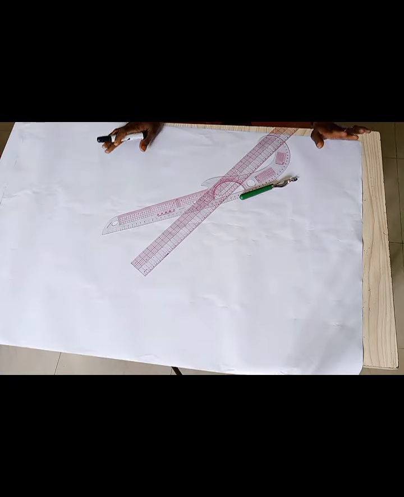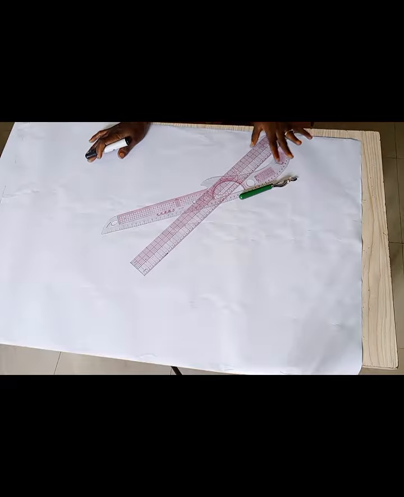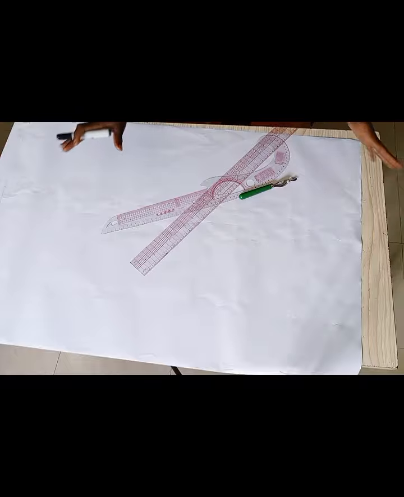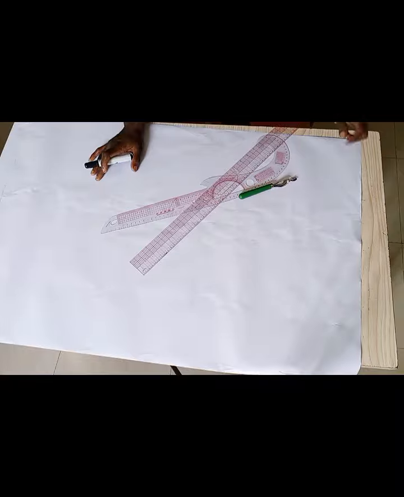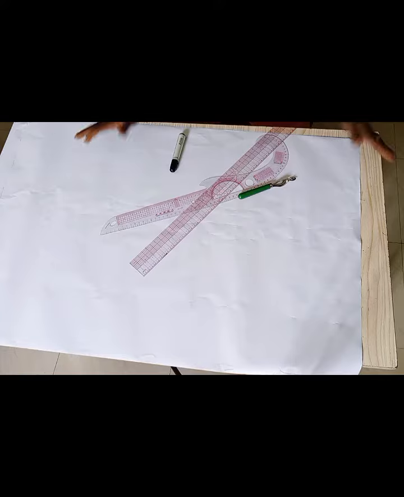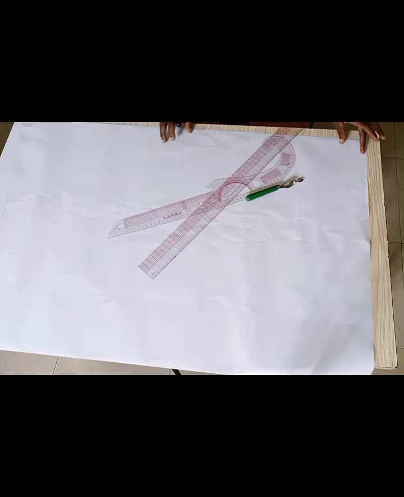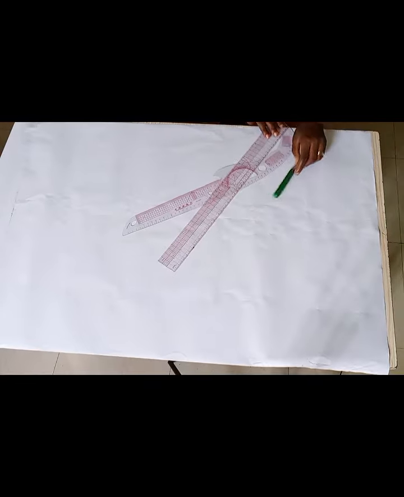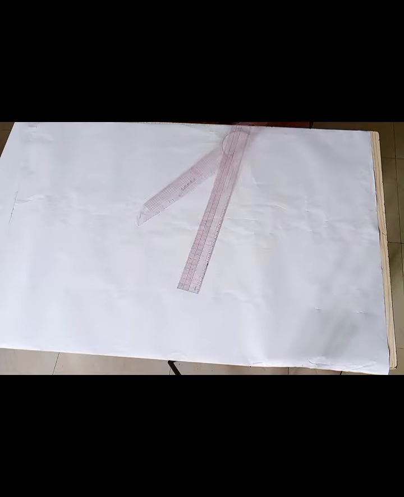In this video, we'll be learning how to draft a basic trouser pattern. There are times you make your trousers and they don't come out well, they don't fit well. The problem most likely comes from how the pattern of the trouser was drafted. If you use the method I want to teach in this video, your trouser will always come out beautifully well.